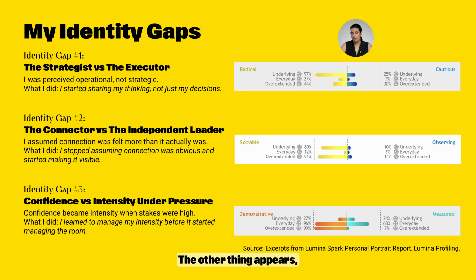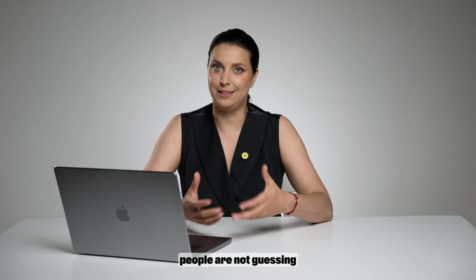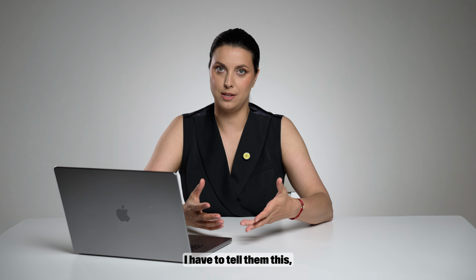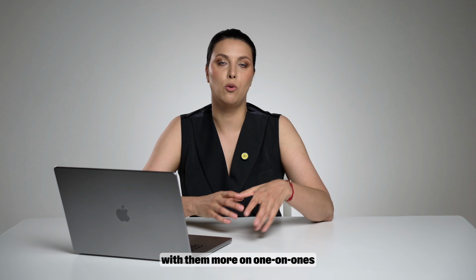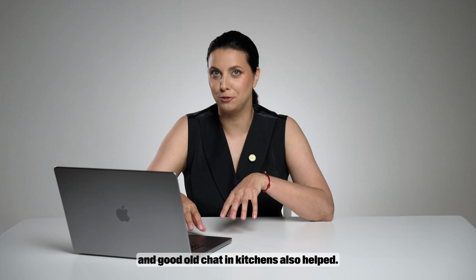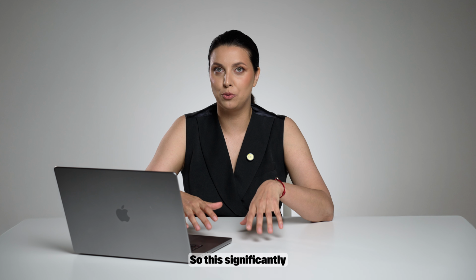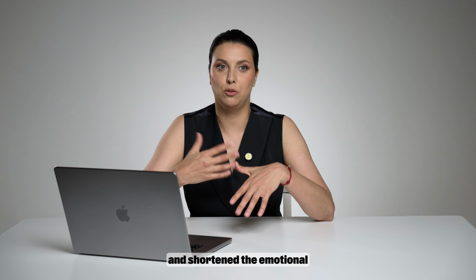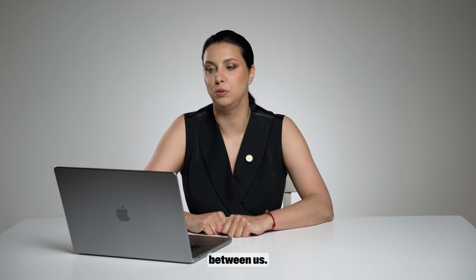The other gap appears between the connector and the independent leader. Internally, I feel a very strong connection to people around me, but externally, I may appear as an independent leader. Once I realized that people are not guessing that I care about them, and that I have to tell them this, I started to interact with them more in one-on-ones, during debrief sessions, and good old chats in the kitchen also helped. This significantly improved the rapport and shortened the emotional distance between us.